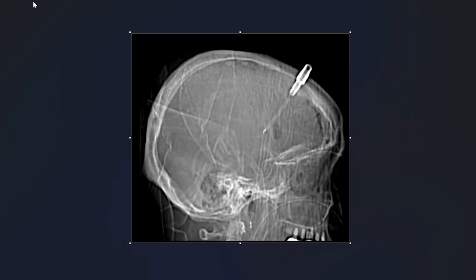And just to get into it here, so we have a lateral scout radiograph of the brain. This is an image that's obtained with a lower dose X-ray before a CT scan is done, and this is to give the technologist an idea of the range of how far to scan from the superior margin to the inferior margin before initiating the CT examination.